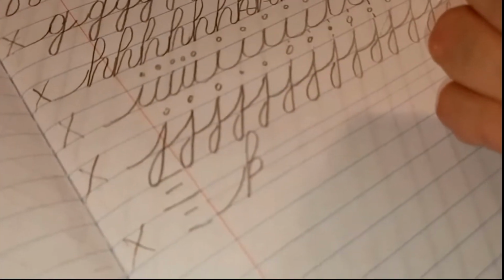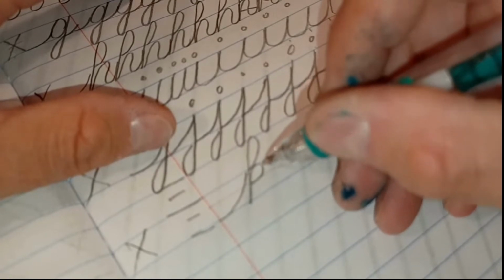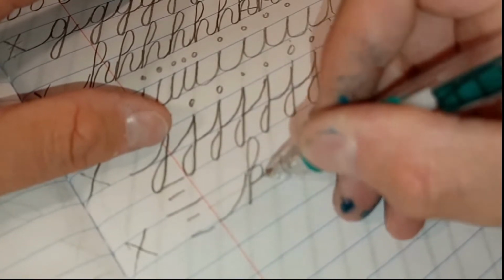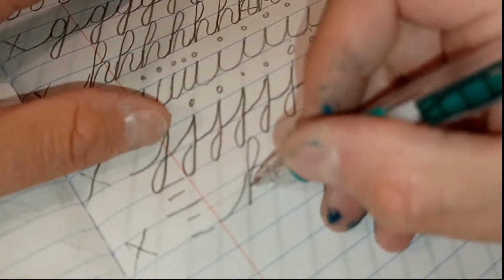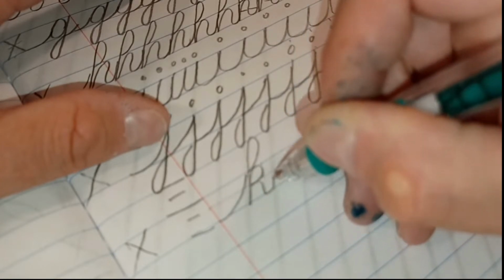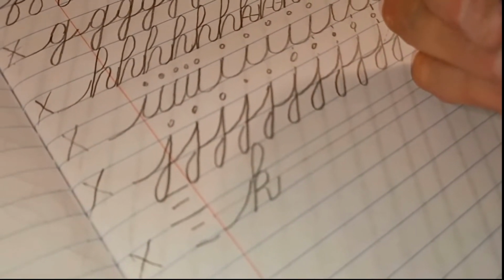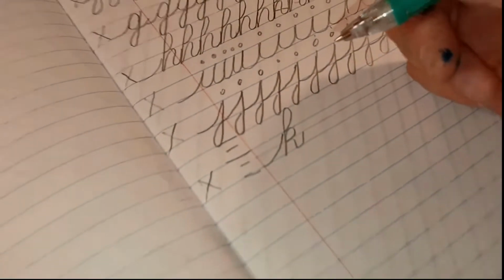Hit the spine of the ascending stem loop, and then you're going to come out as far as this. You're going to come out and down and up.